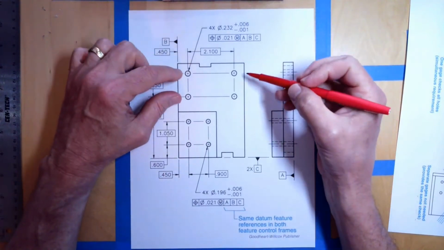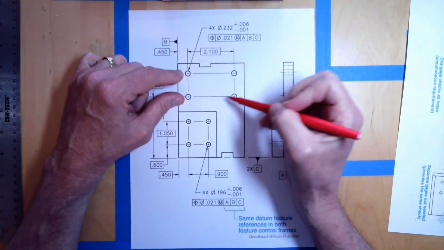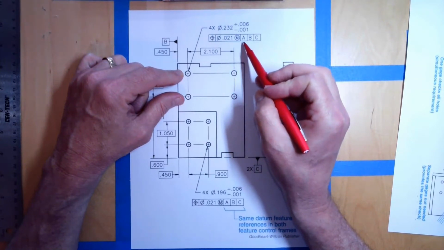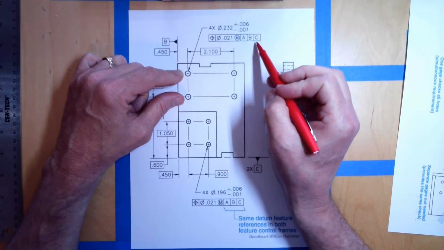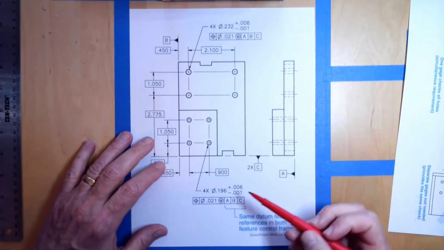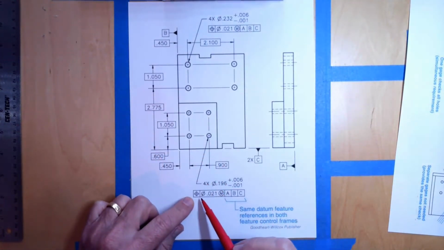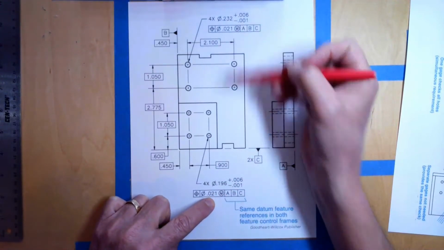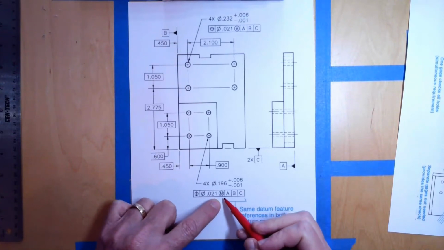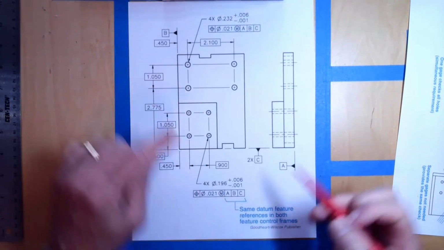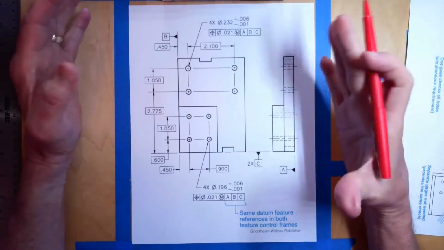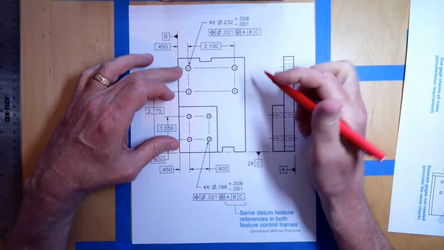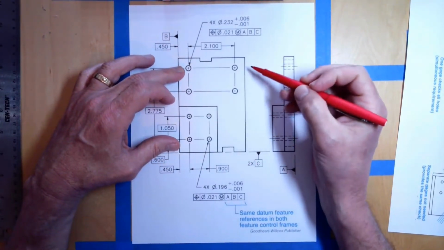Okay. There's a positional tolerance with the 4 larger holes here, diameter .021 tolerance zone at MMC relative to datums primary A, secondary B, tertiary C, ABC. And then we have a positional tolerance on the smaller 4 holes, diameter .021. Same number, but that doesn't matter. Diameter .021 at MMC relative to A, B, and C. So how many gauges do we need to check the accuracy of these 8 holes?